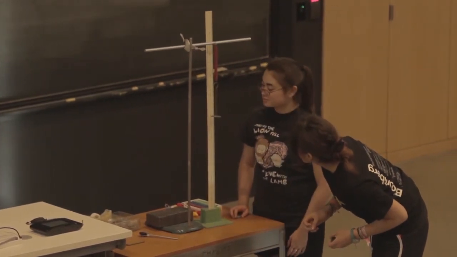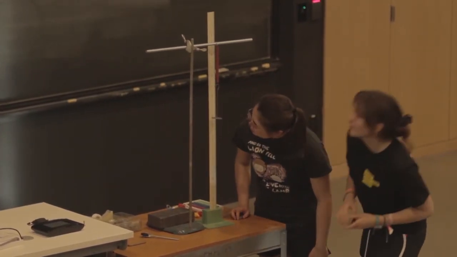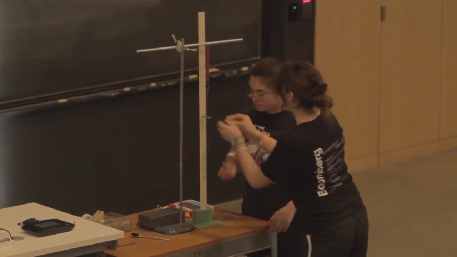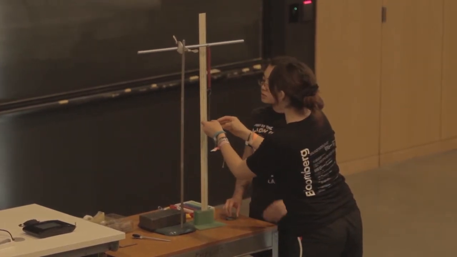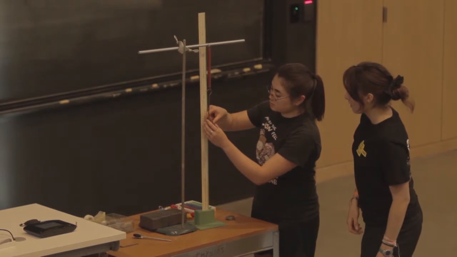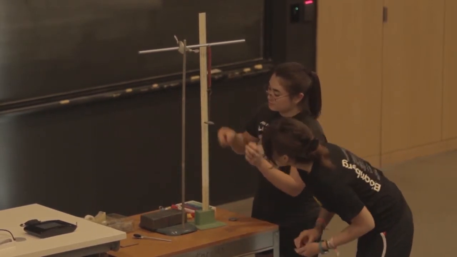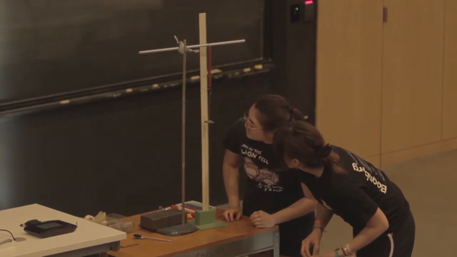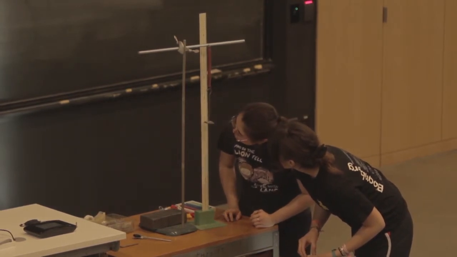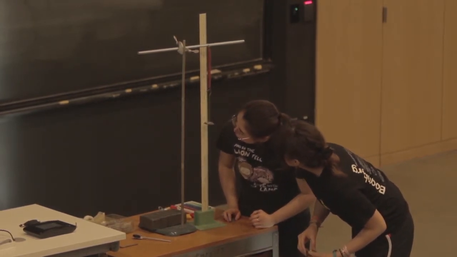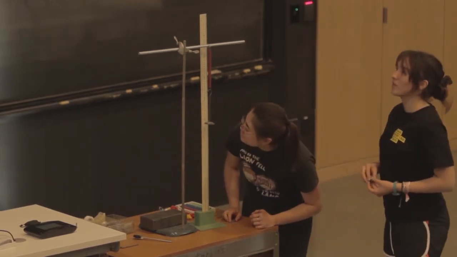Take an average. Like 49.5. Okay, keep going. Okay. 40 grams. It's gonna tilt. It's like 51.7, I think? Yeah, 51.7.